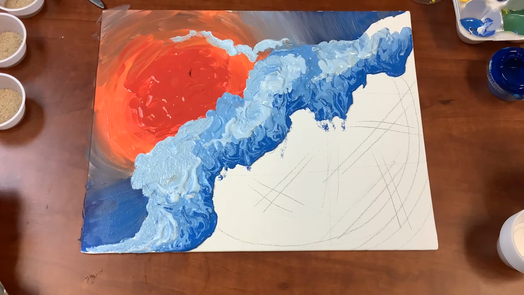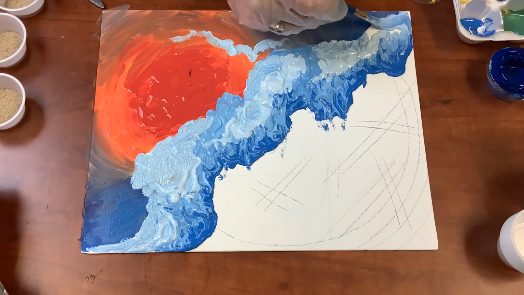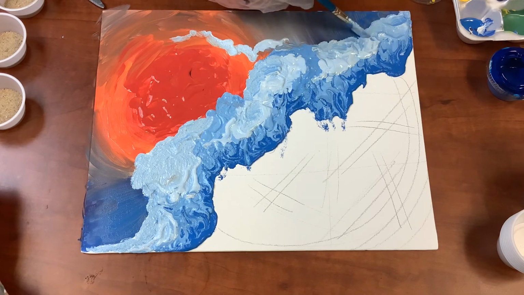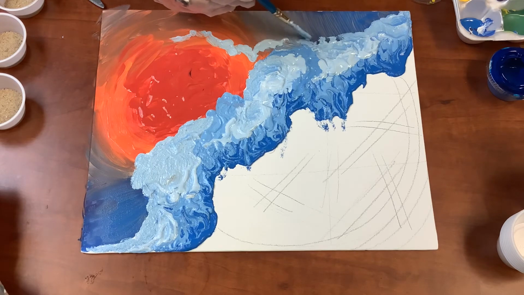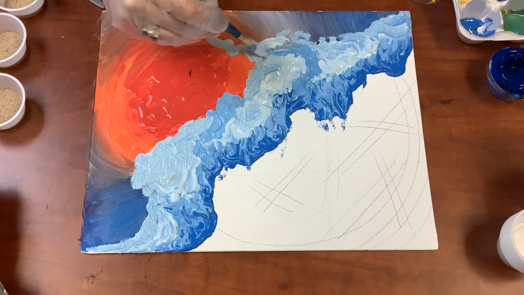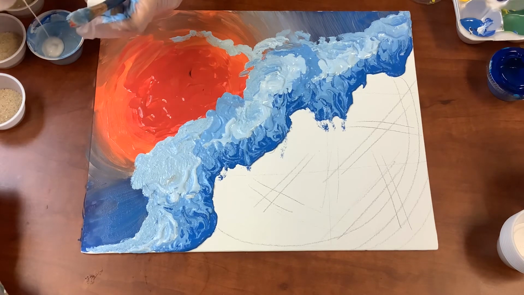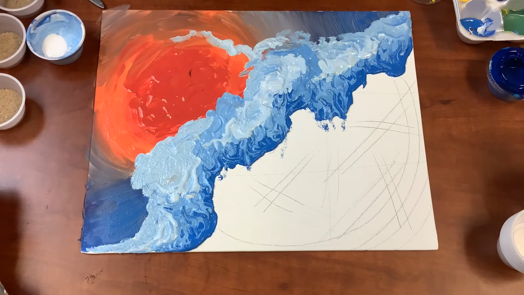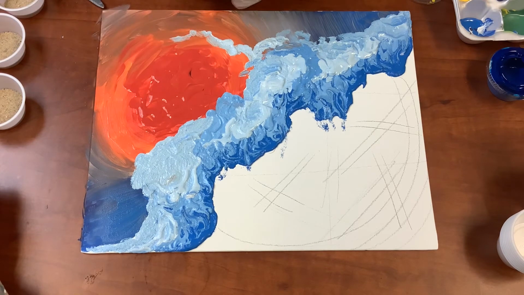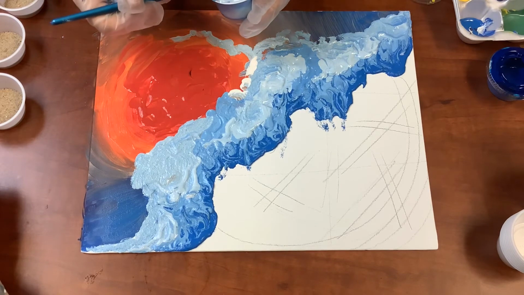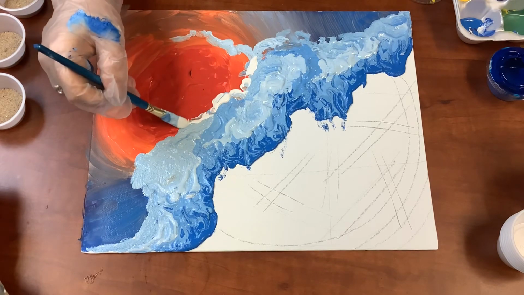And while you're working with sand and a bulking agent like this, depending on how the paint is made, sometimes it dries a lot slower, sometimes it dries a lot faster. Now I'm going to use a pure white as much as I can get it there. And I'm going to use that to create a feeling of some waves crashing over here on a shore.